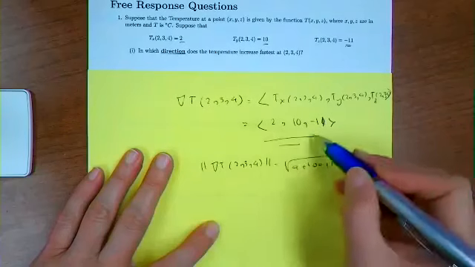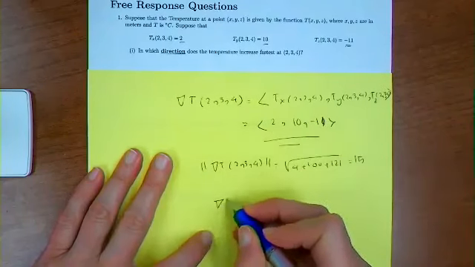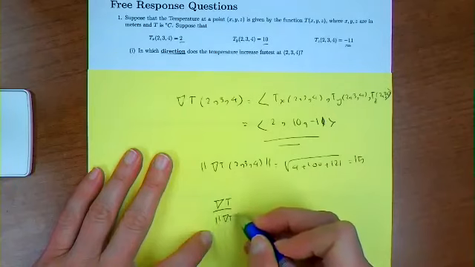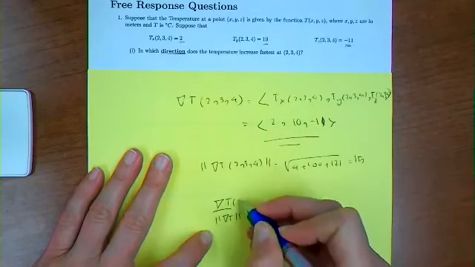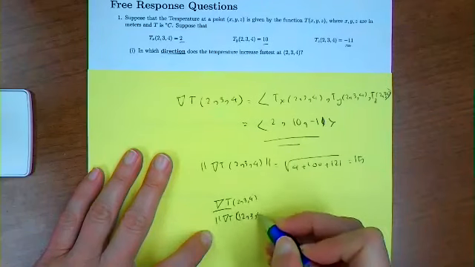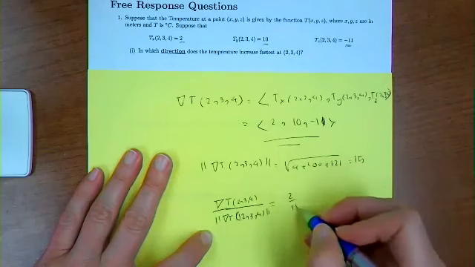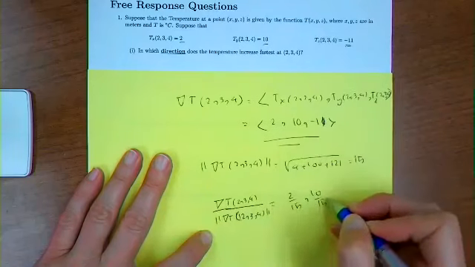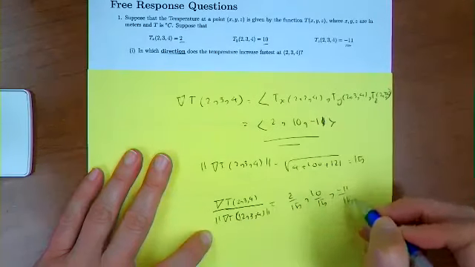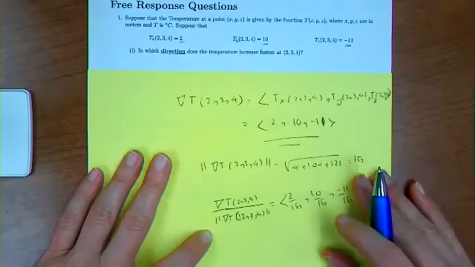So you can either give that direction or you can give the unit direction, which is going to be 2 over 15, 10 over 15, negative 11 over 15. Either one is acceptable.